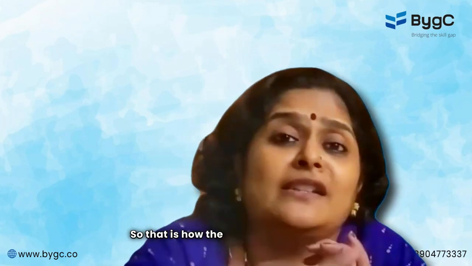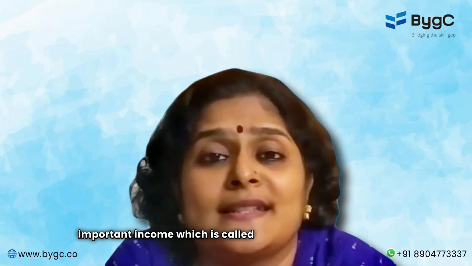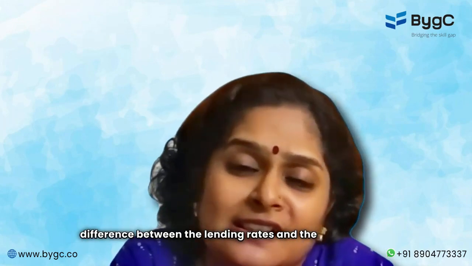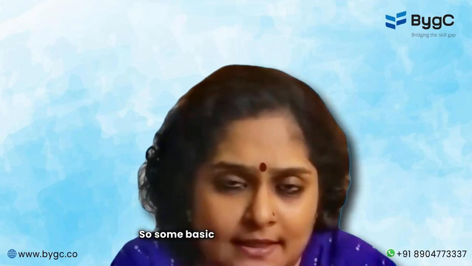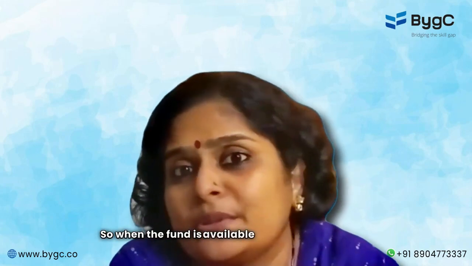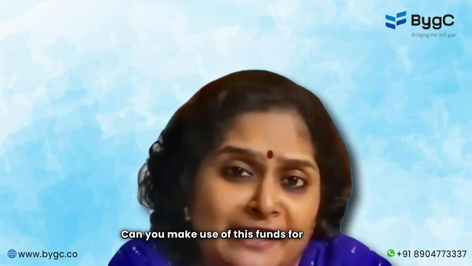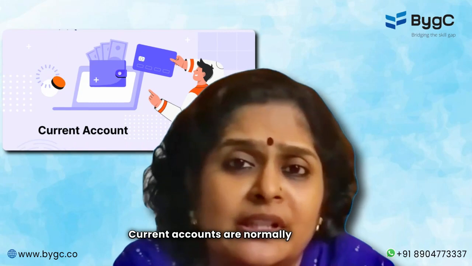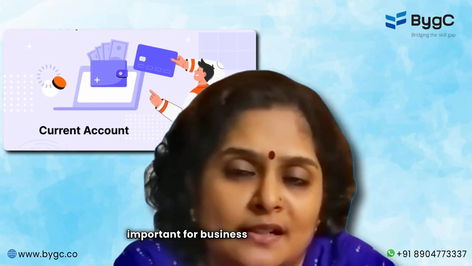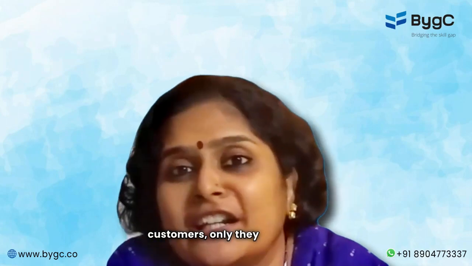So that is how the bank earns their most important income, which is called the net interest income. Difference between the lending rates and the deposit rates. So some basic understanding of how the bank is making income. So when the fund is available very cheap, the bank can make use of these funds for lending. Current accounts are normally very important for the business of the bank. Okay, and to these current account customers only they are lending.